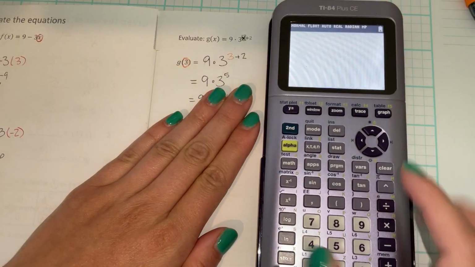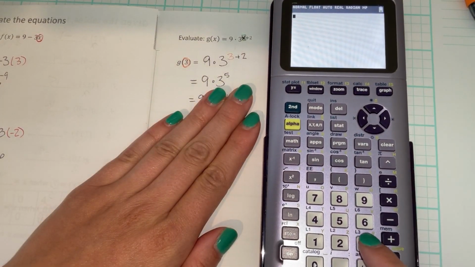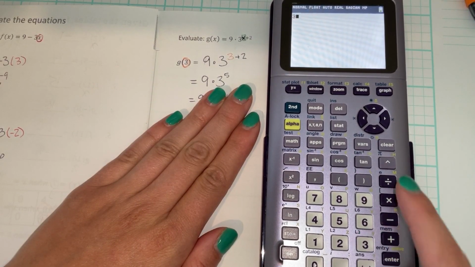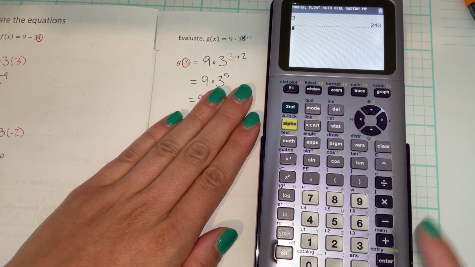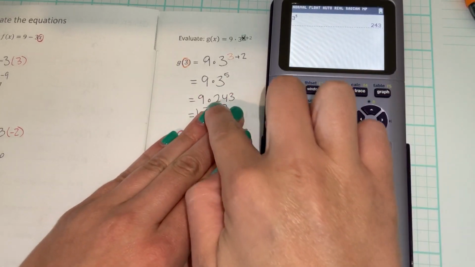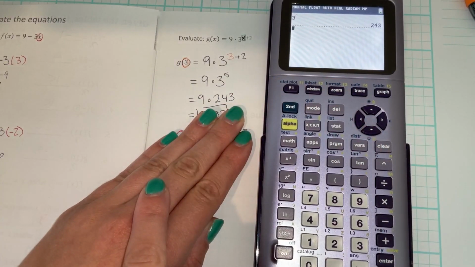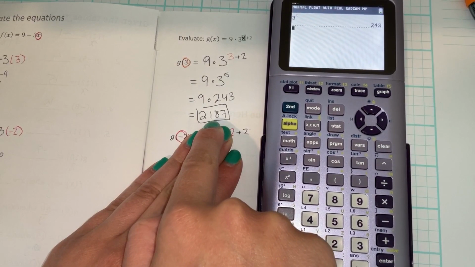All right, so do 3 to the 5th if you have a calculator or the calculator app I showed you. 3, up arrow, 5, boom, 243. So I get 9 times 243, and 9 times 243 is 2,187.